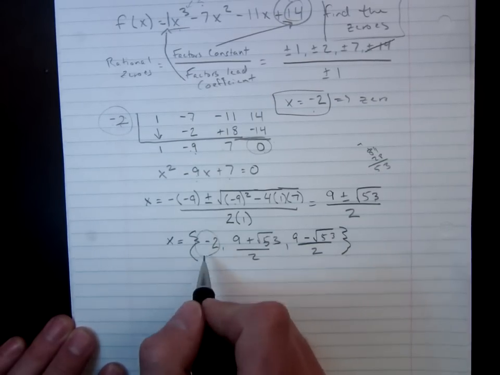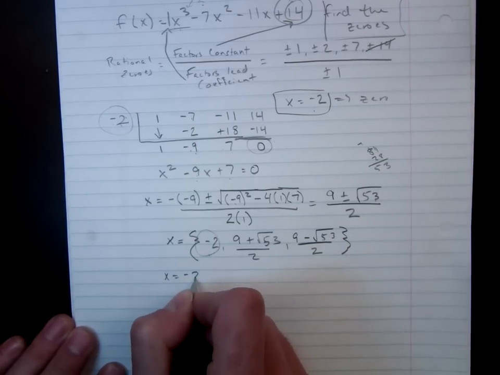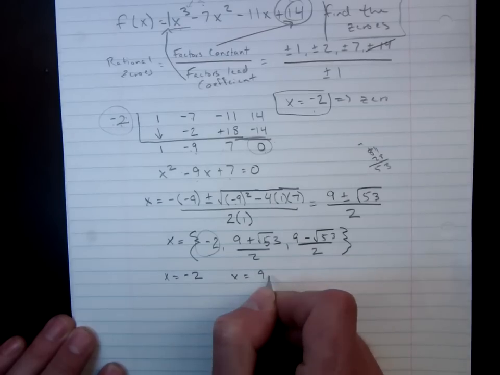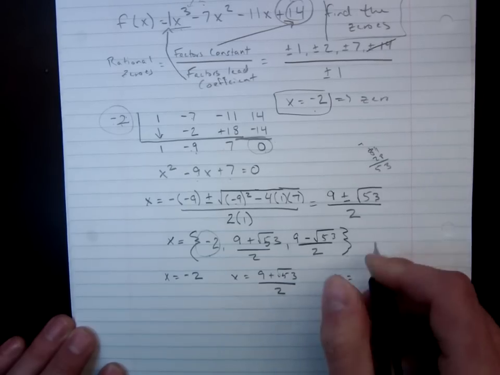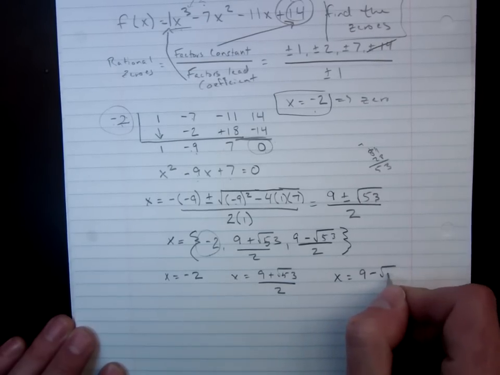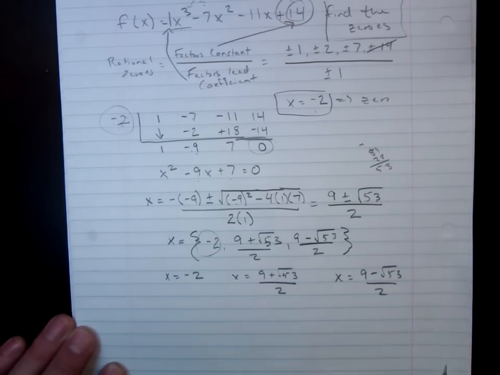Okay, so this is saying that x is equal to -2, x is equal to 9 plus the square root of 53 over 2, and x is equal to 9 minus the square root of 53 all over 2. Okay?